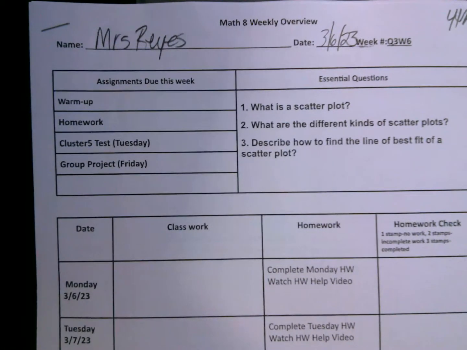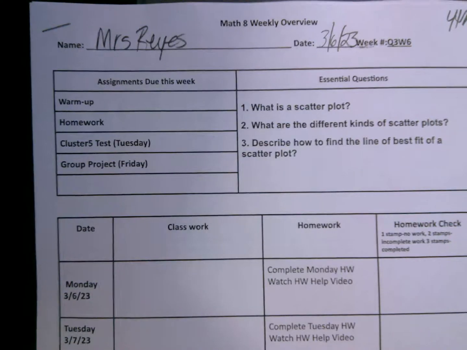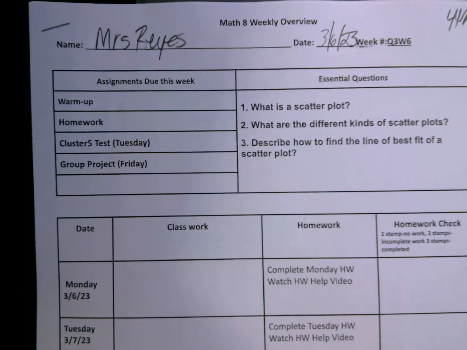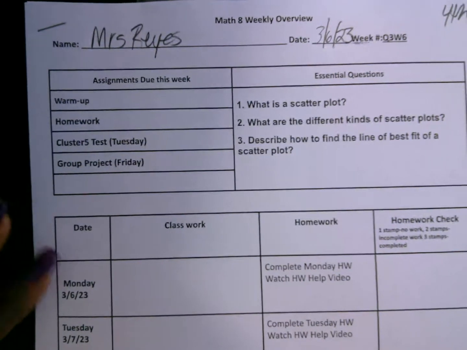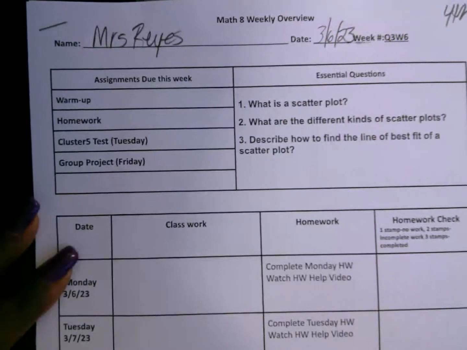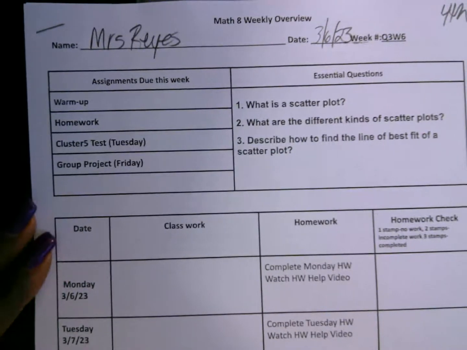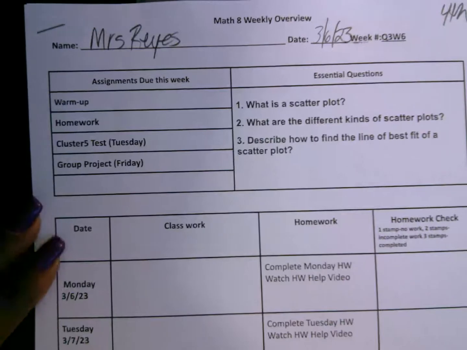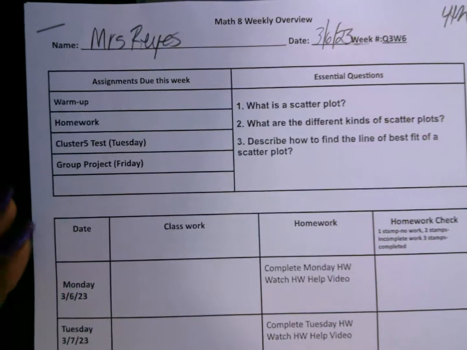Okay. Our essential questions. What is a scatter plot? What are the different kinds of scatter plots? We're going to be describing scatter plots, which we've already started doing, and then describe how to find the line of best fit of a scatter plot. Okay, our review question, because we're ending systems of equations, is: describe how to solve a system of equations, and that question is on the board.